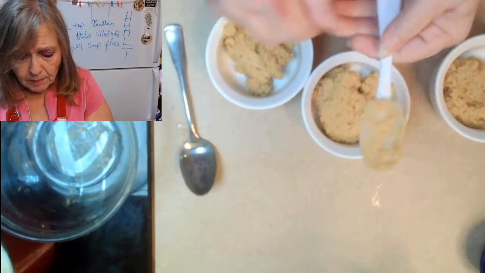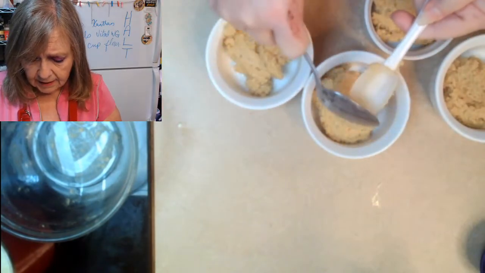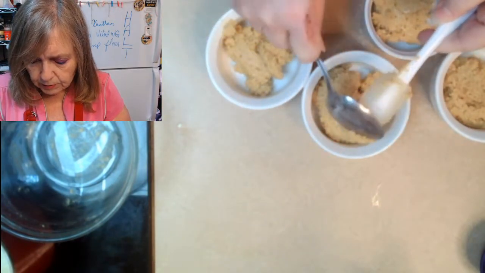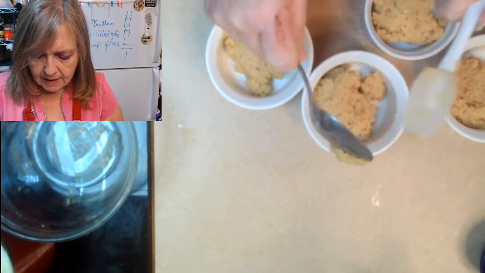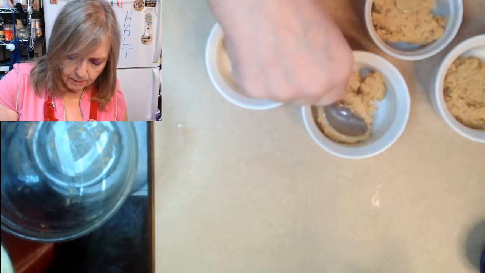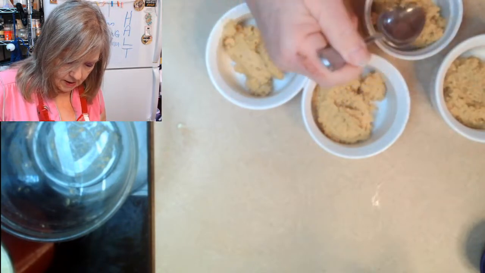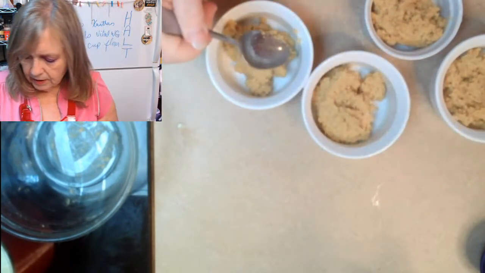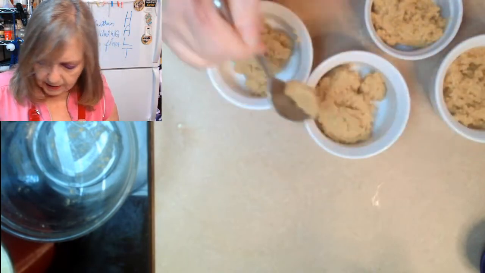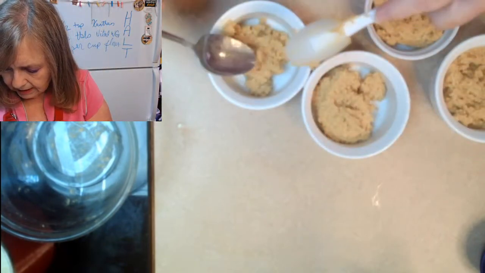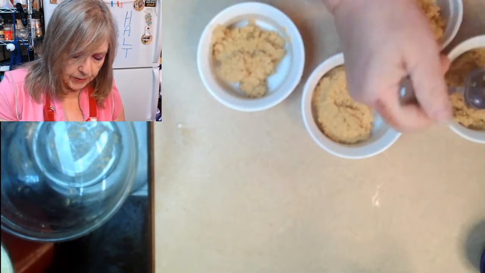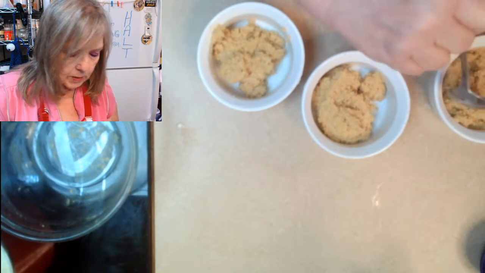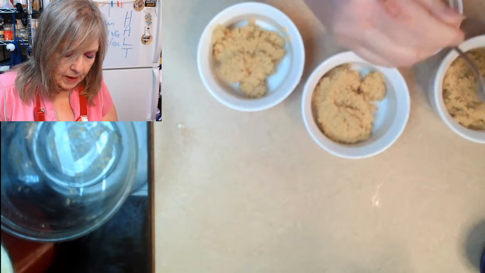If you weigh these on your scale and zero each bowl before you put it on, you will know exactly how much you're getting in there. But this is going to be good enough for what we're doing today. That one is a little bit shy, so we're going to add a little bit more in there. And we can weigh these when they come out, and then we'll know how close we got.